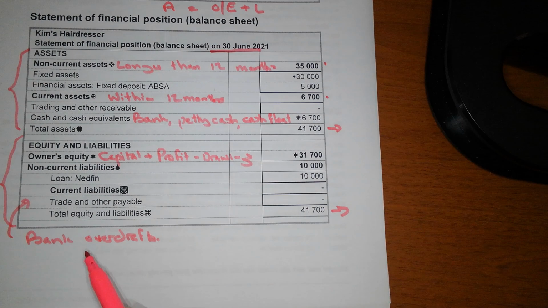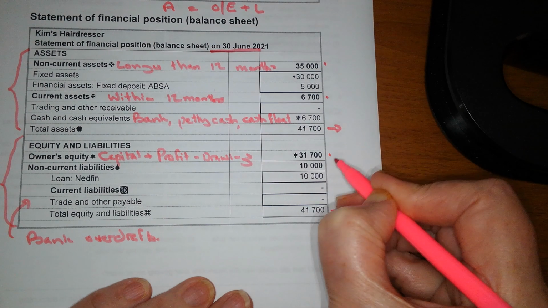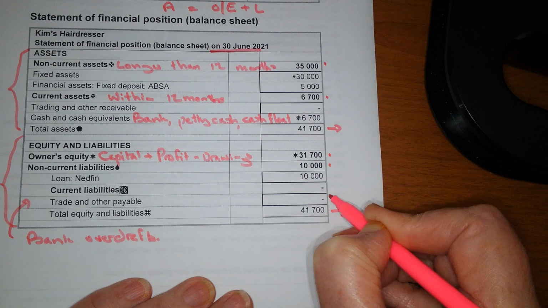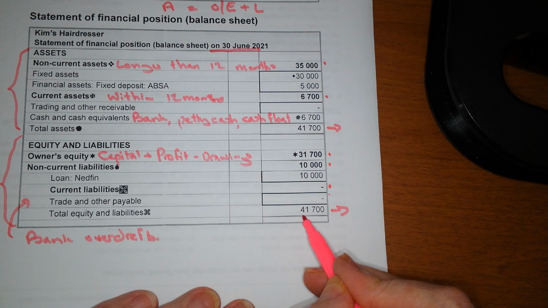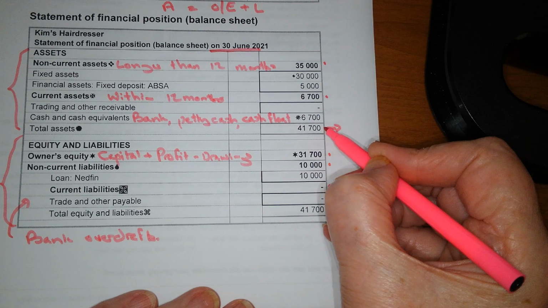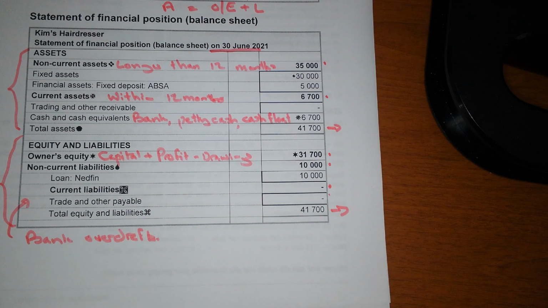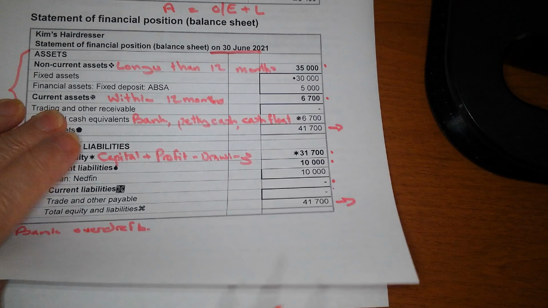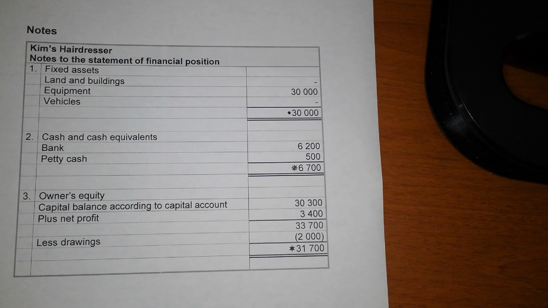to the bank. And then if I take the total of owner's equity, non-current liabilities, and current liabilities, and I add it together, this total must give me the same total as the assets. If they don't, it means that I made a mistake somewhere and I will have to go and look for my mistake. Okay, now what we have with a statement of financial position is the notes.